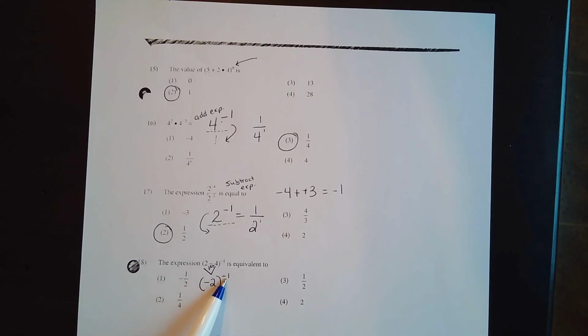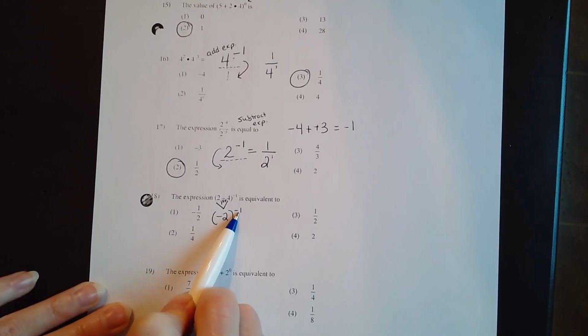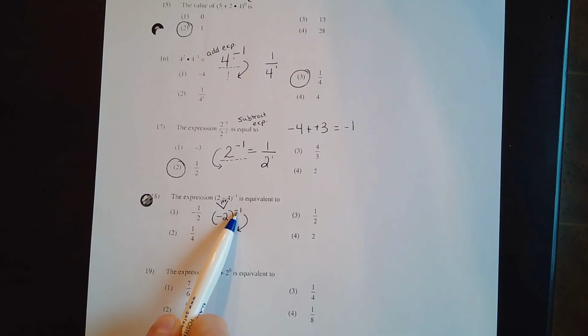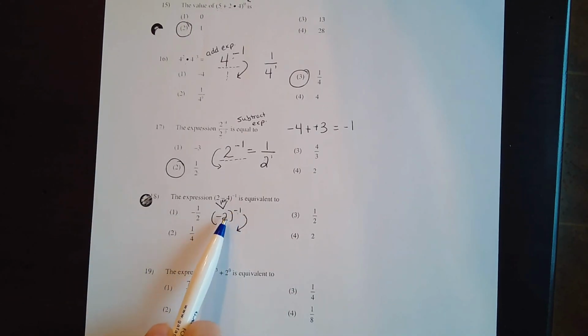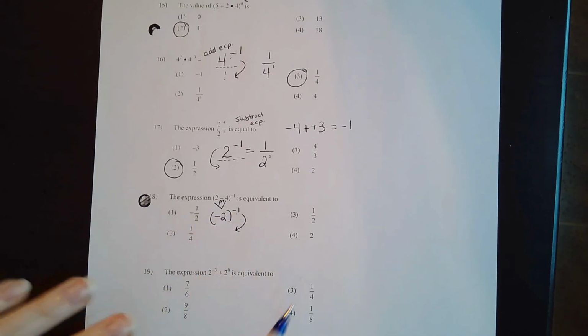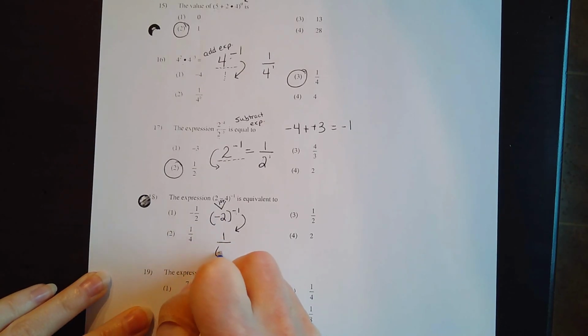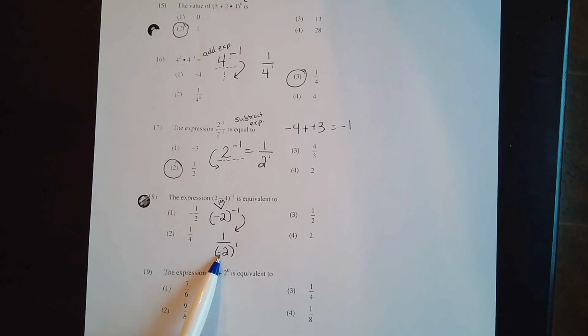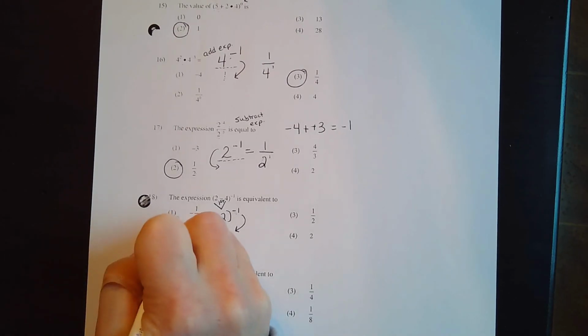In order to make this exponent positive, we have to move it. The moving does not impact the negative in front of the 2. When we move it, it only allows us to change the exponent. So we move it to the bottom. The exponent becomes positive, but like I said, it doesn't affect the actual number itself. So that is negative 1/2.